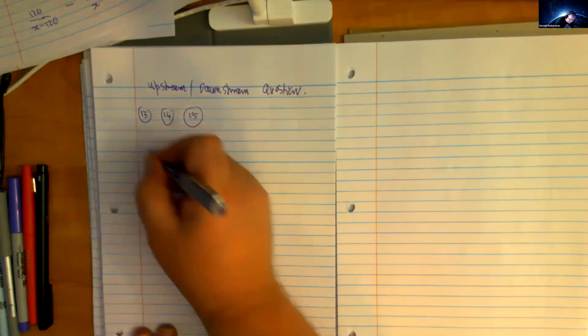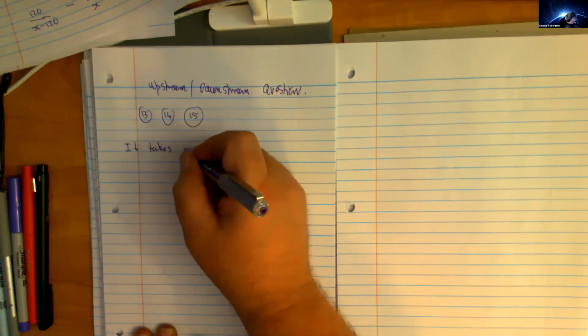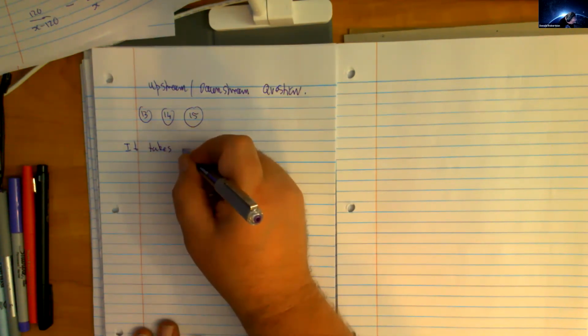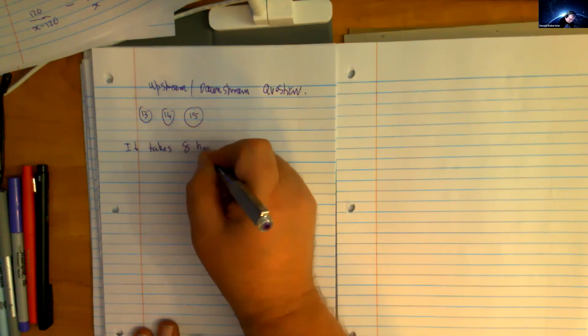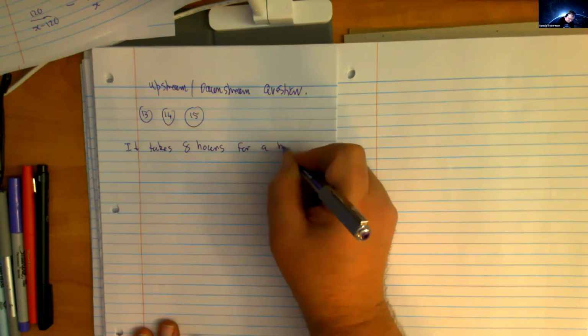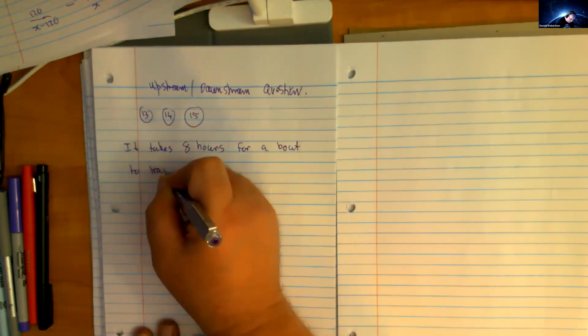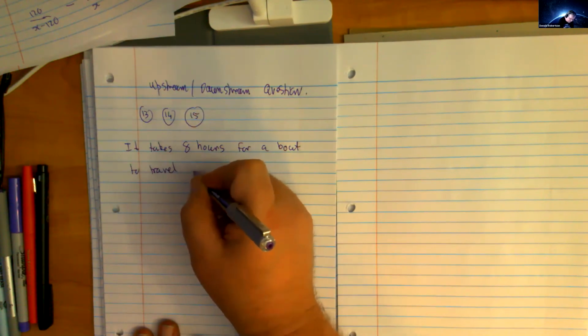So there are 3 of these in your homework to do. The first question, I'm going to write it down. It takes 8 hours for a boat to travel 18 miles upstream.